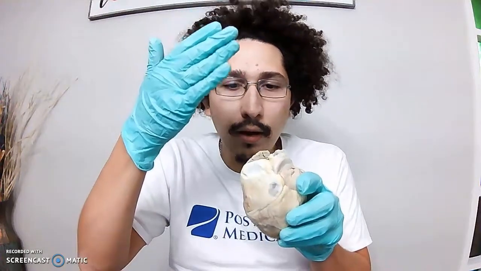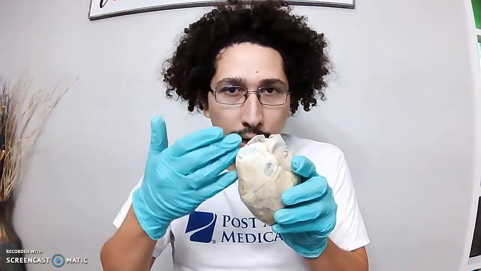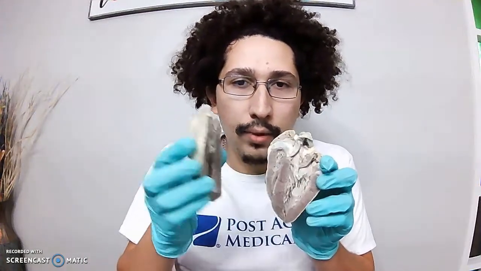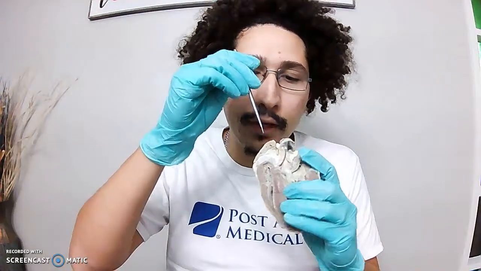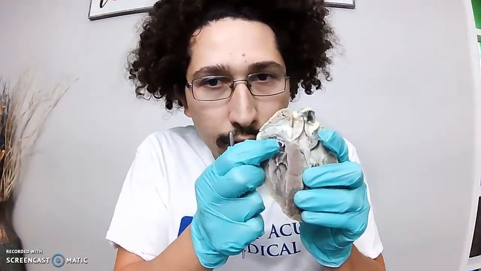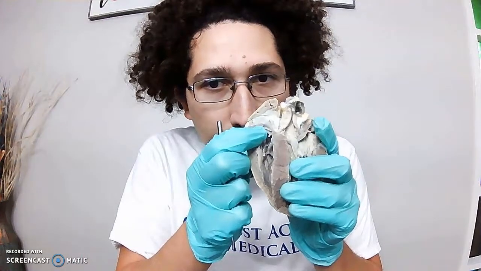Okay, so I cut the heart on a frontal plane, separated it from the anterior portion and the posterior portion. So the deoxygenated blood comes in through the inferior and superior vena cavas, and they enter into the right atrium.